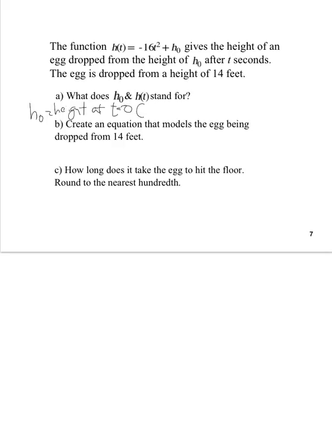It's also known as our initial height. Another way to say it, this is where the egg is dropped from. h of t represents the height at any time t.